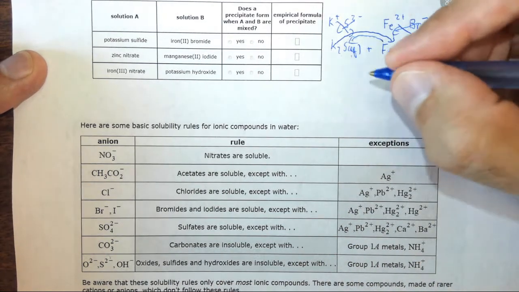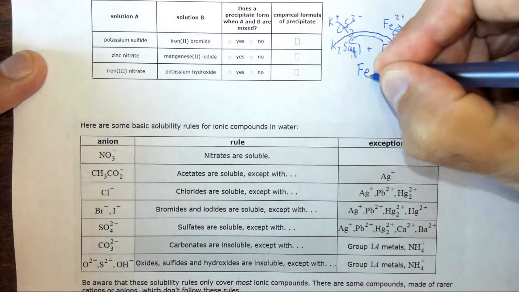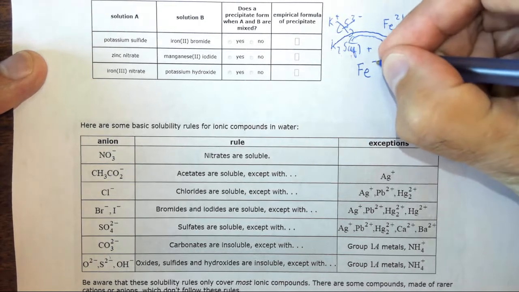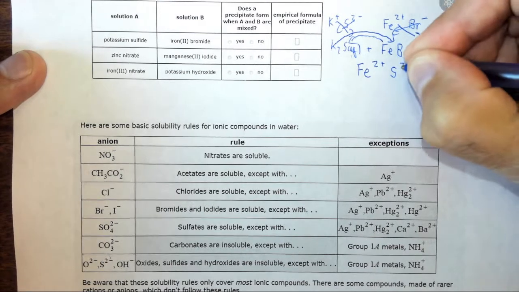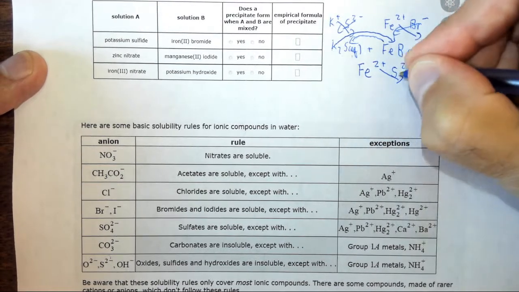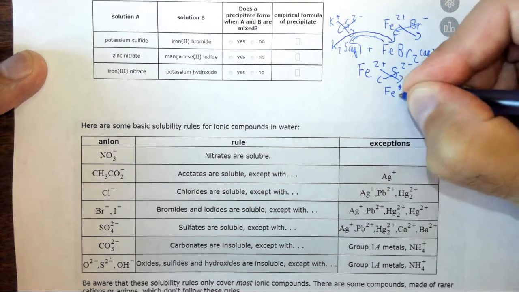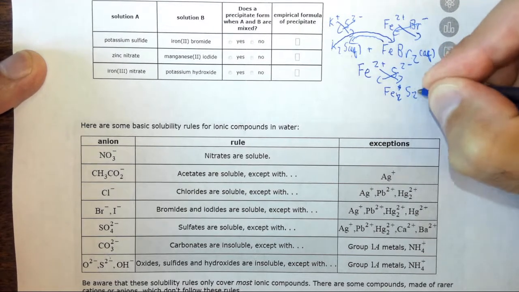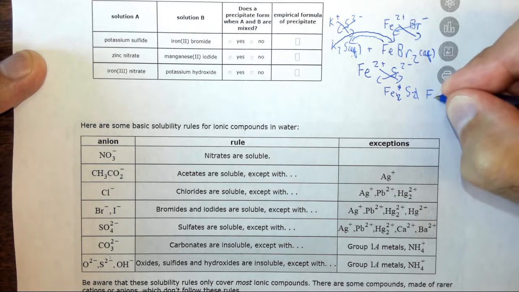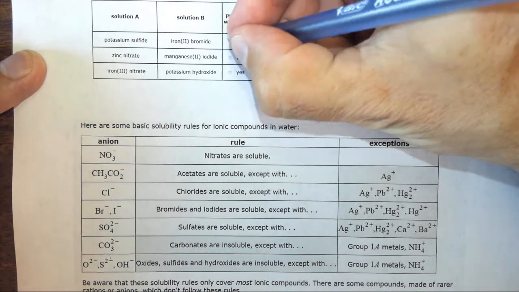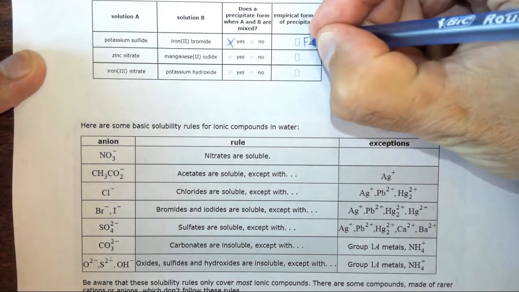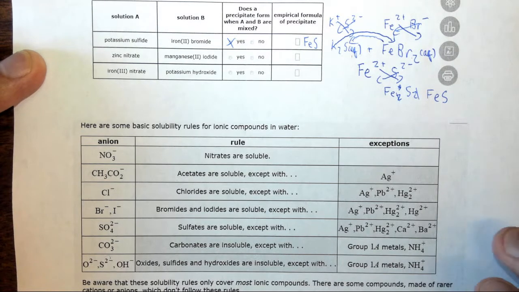What will be the formula of that precipitate? Well, it will be Fe2+, S2-, cross them, and we get Fe2S2, but since they're both 2, we cross them out, and it's FeS. So yes, we will form a precipitate, and it's FeS that we will form.